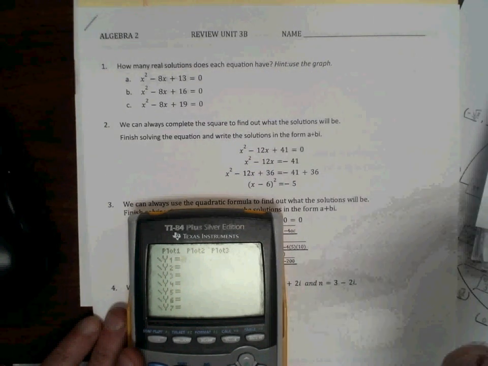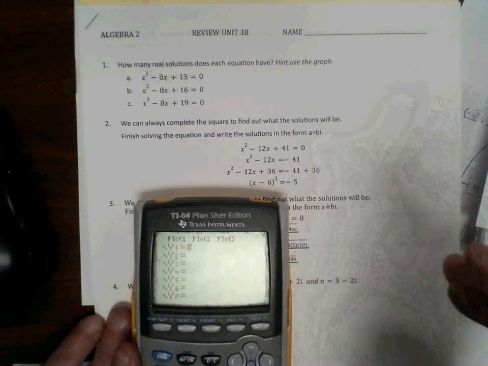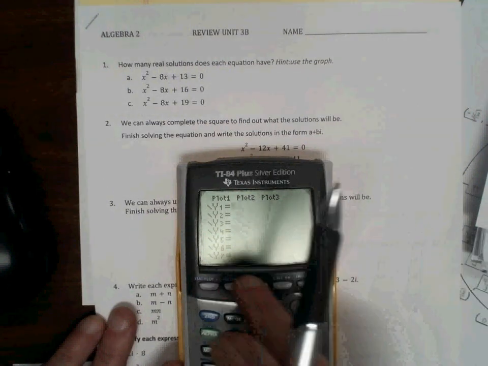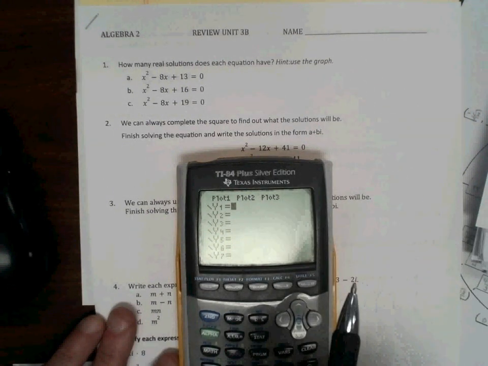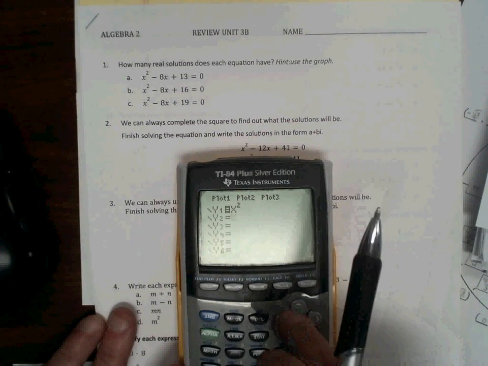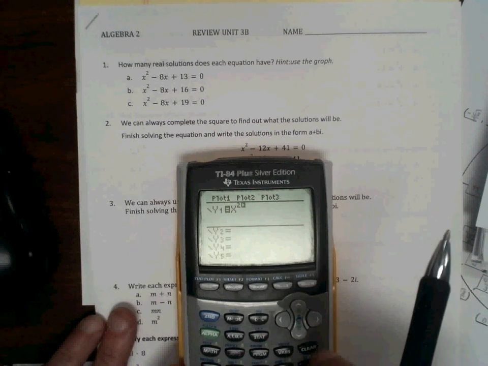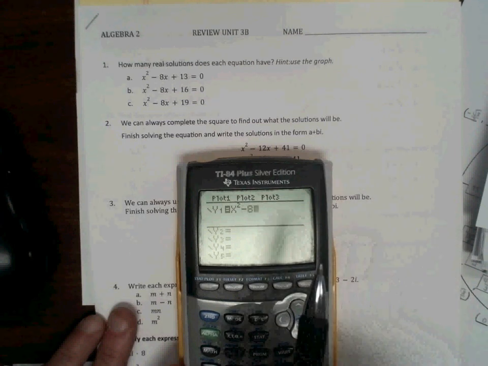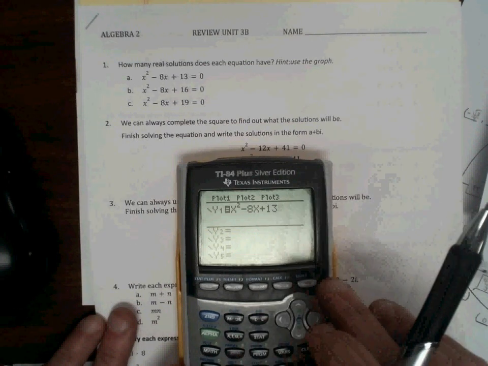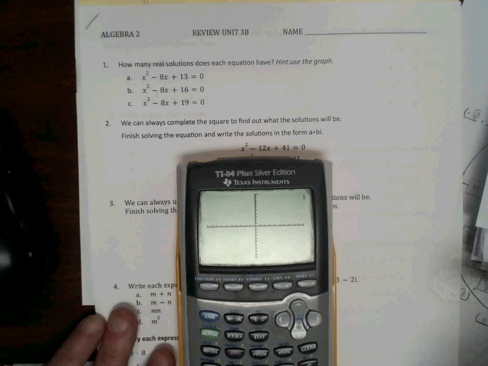How many real solutions does each equation have? Hint, use the graph. Personally, I think you're more capable than that. But if you want to use the graph, you type in y equals x squared minus 8x plus 13. Then I'm going to hit zoom 6 because I don't know where the window is. It's going to take it back to the standard window.